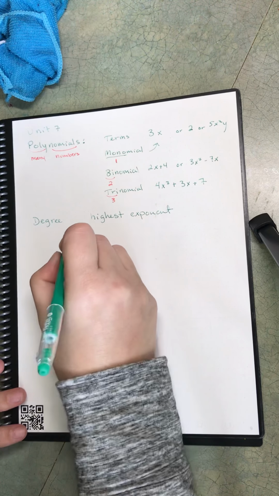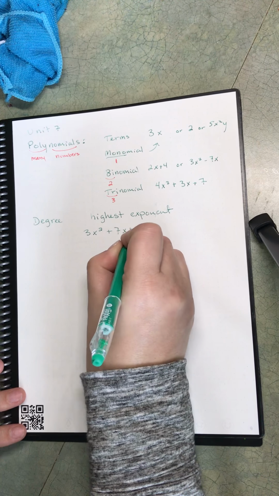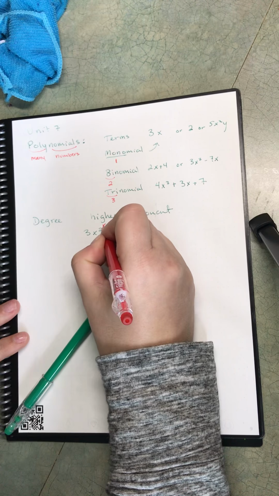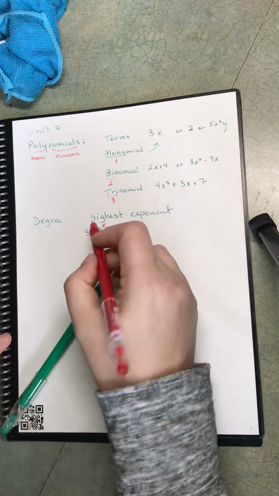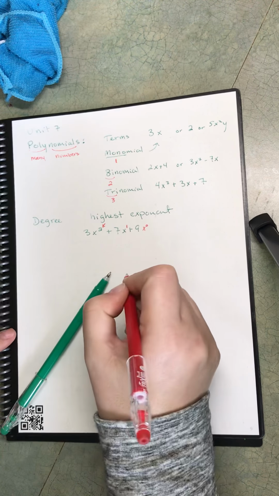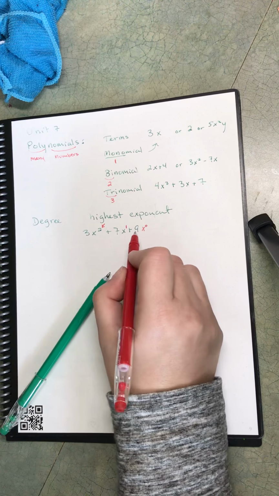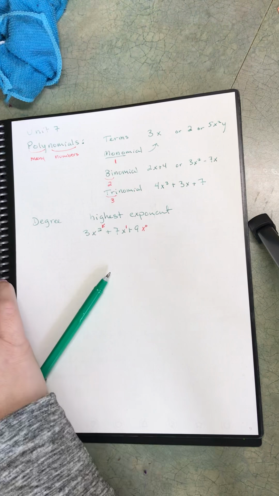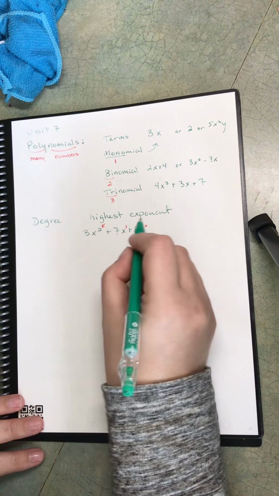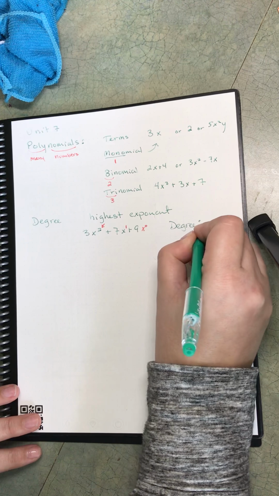Okay. So for instance, if I have 3x squared plus 7x plus 9, the highest exponent is 2, right? I have an exponent of 2, I have an exponent of 1, and then technically right here there's an x to the 0, because as you'll recall, anything to the 0 is 1, and so 9 times 1 would just be 9. So there's kind of an invisible x there, but the highest exponent is 2, so the degree is 2.